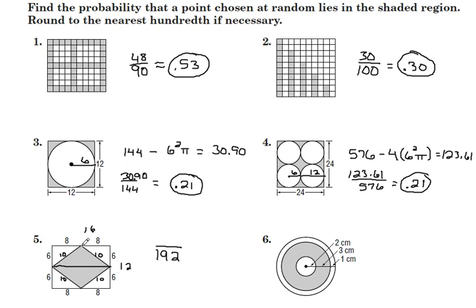And we can take the diagonals of the rhombus, multiply them together, and multiply them by 1/2. That'll get us the area of this rhombus, 1/2 times 16 times 12. And all this in the calculator, it's exactly half, 0.50 of the total area. 50% chance of landing somewhere in the shaded region.